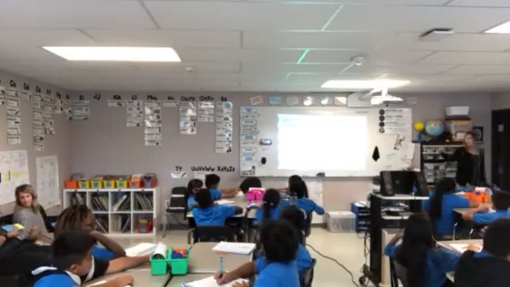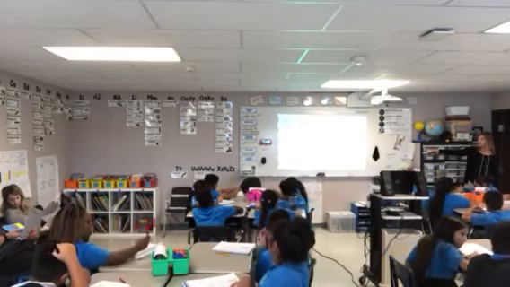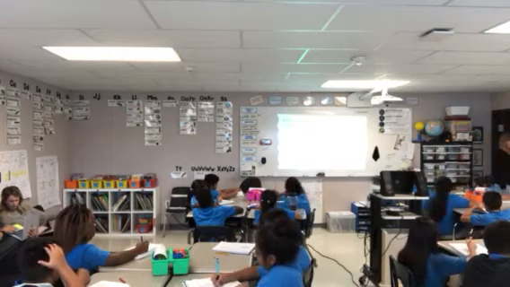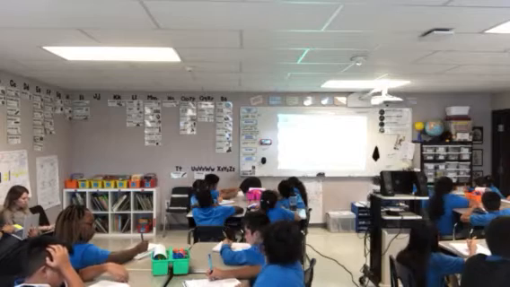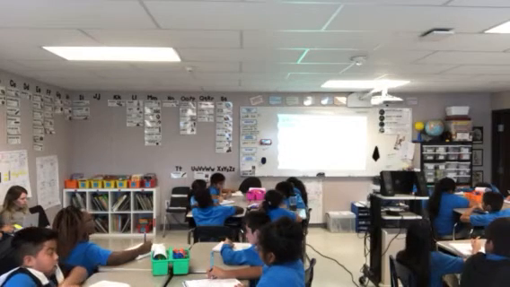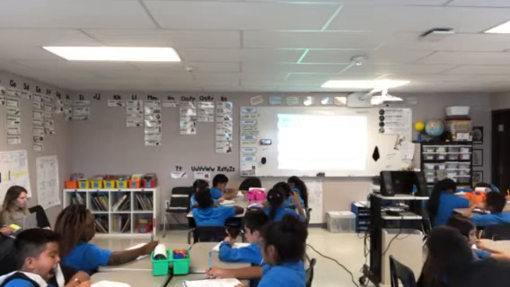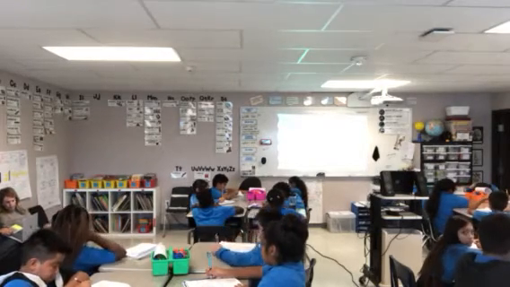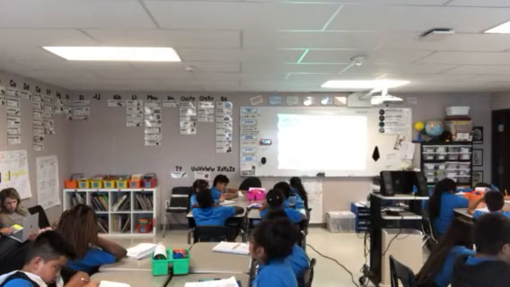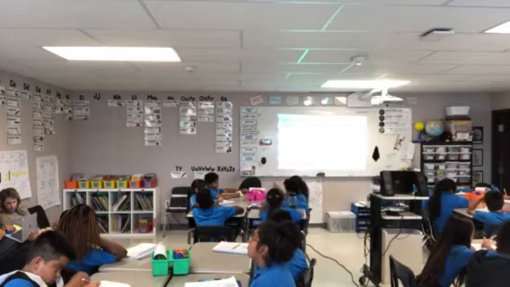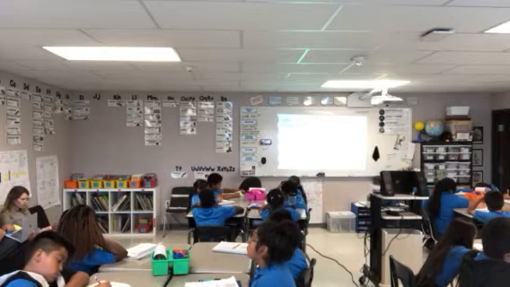I want you to draw this picture. So draw a rock, and then I want you to draw an arrow showing that the rock is moving. You just draw right underneath where you just wrote your definition. Right here. When sediment gets carried away to another location. Sediment carried away.